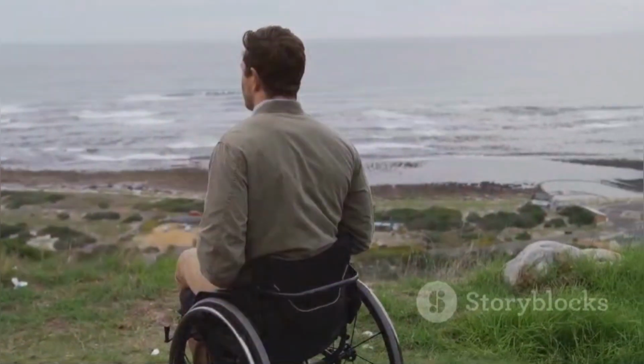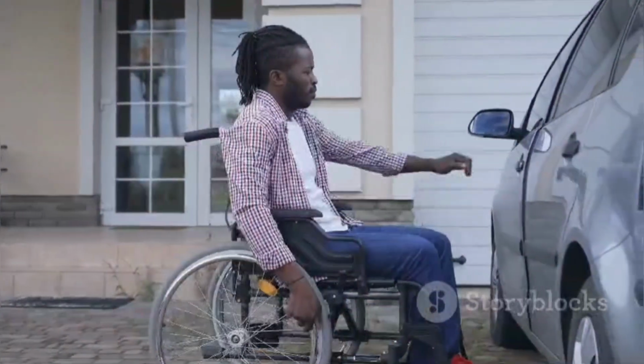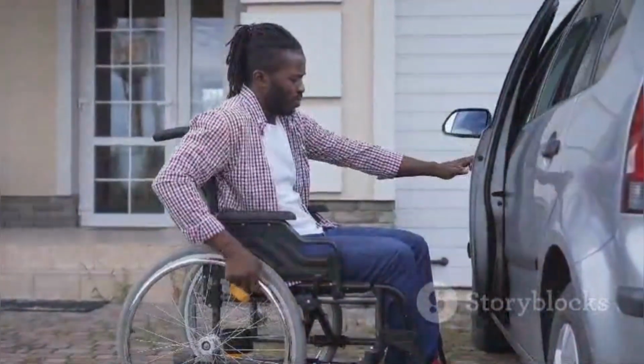The journey after a stroke can be challenging. However, with comprehensive rehabilitation and ongoing support, individuals can make significant strides in their recovery.